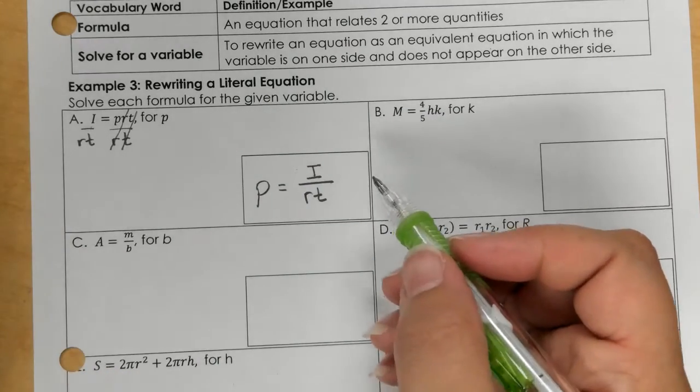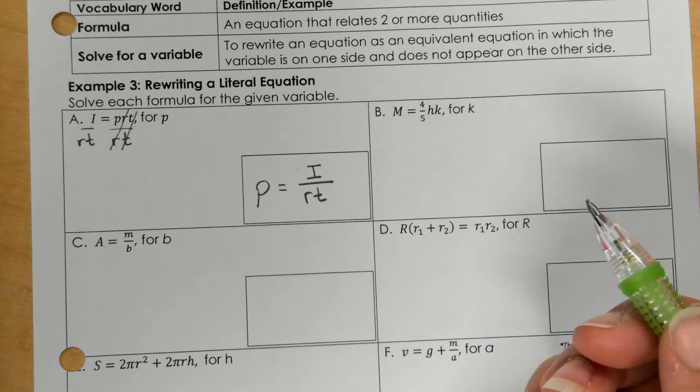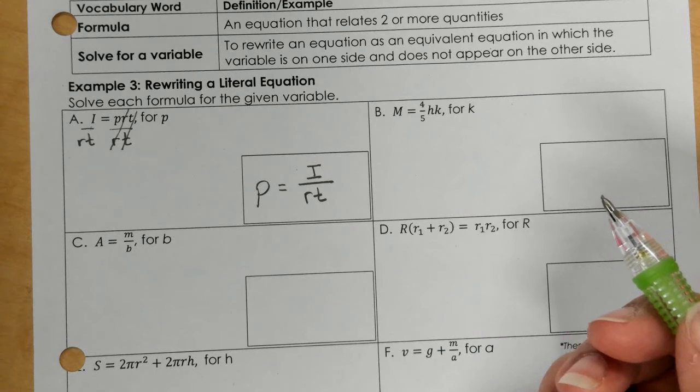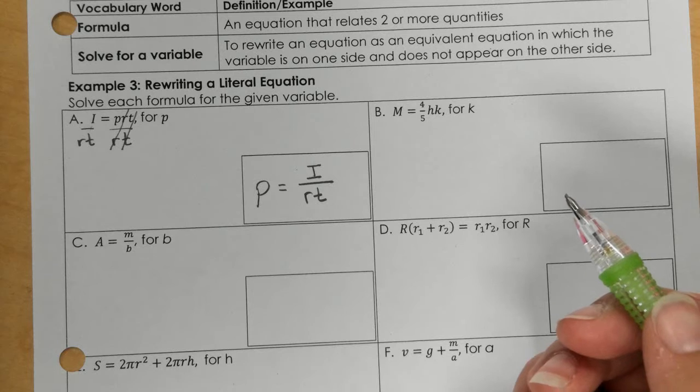Also, a good rule of thumb is if you are given a letter capitalized, then you keep it capitalized. If it's lowercase, you keep it lowercase.